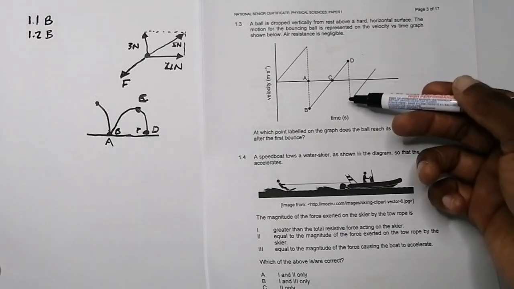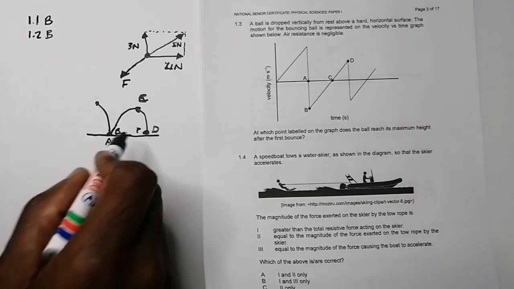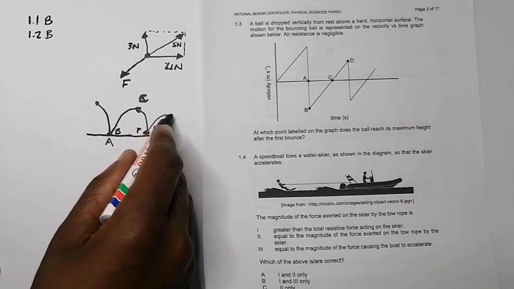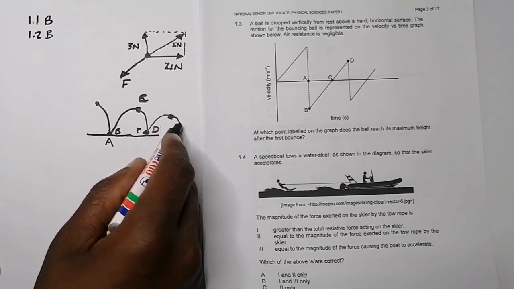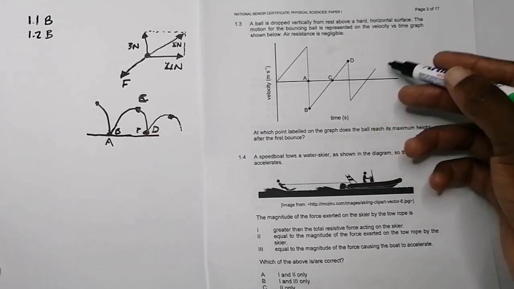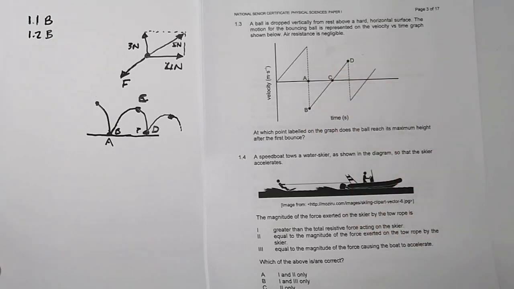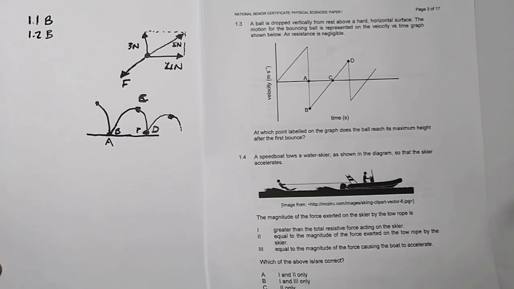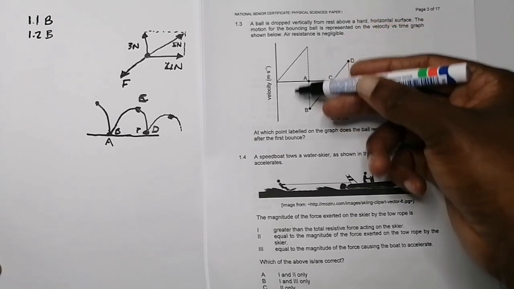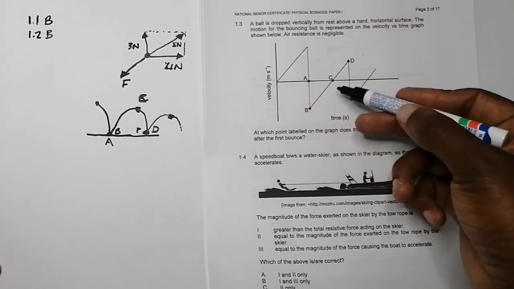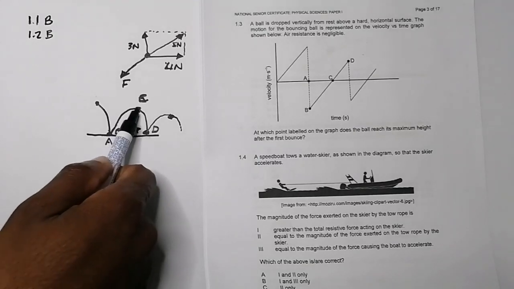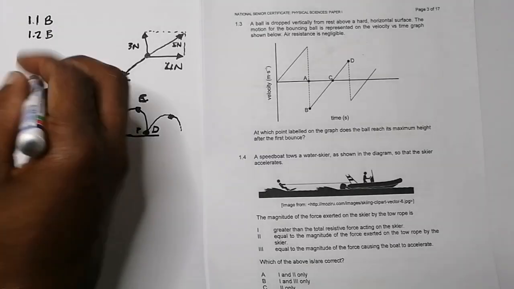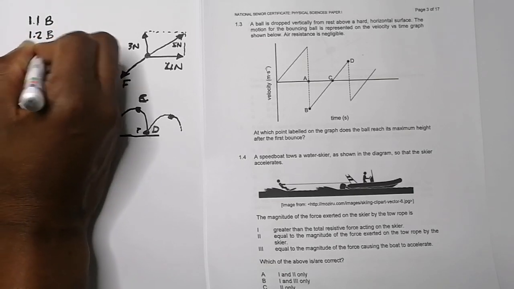Of course, it bounces yet again at D. So it means it had another bounce on the ground. Of course, it did reach another maximum velocity and comes back again. But we are only focused on A, B, C, and D. Now they say, at which point labeled on the graph does the ball reach its maximum height after the first bounce? Of course, this was our first bounce, isn't it? So when does it reach its maximum height after the first bounce? That's at position C. So our answer there should be position C.